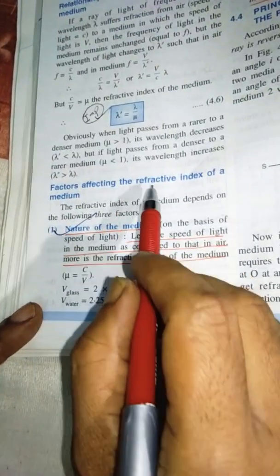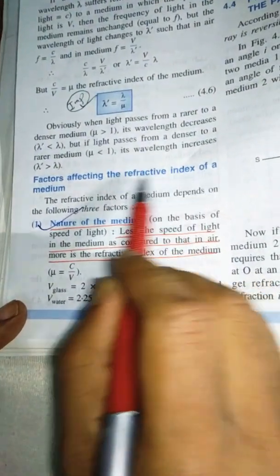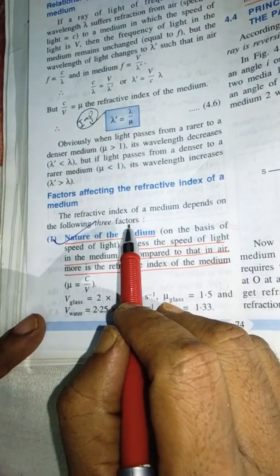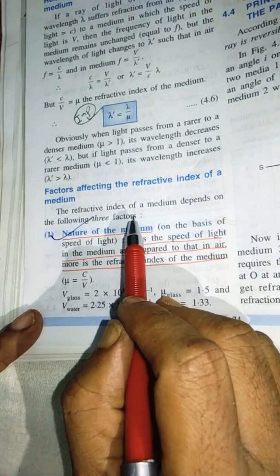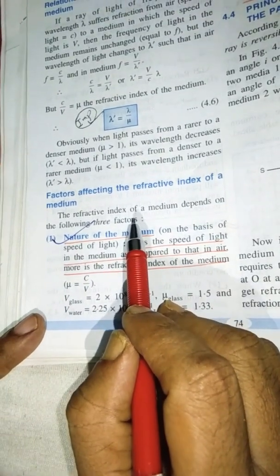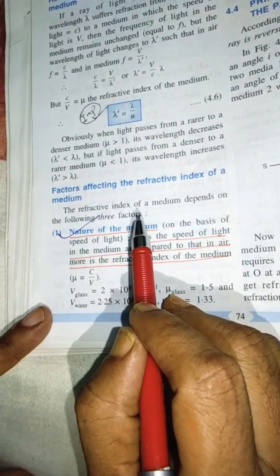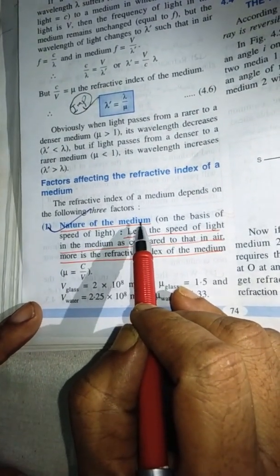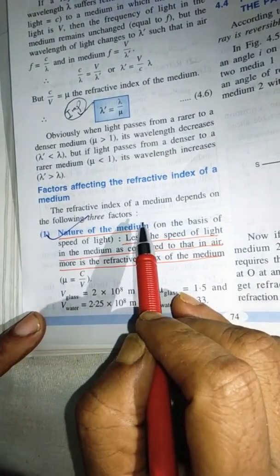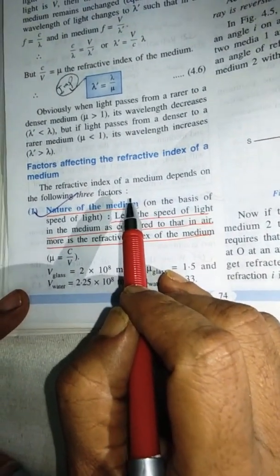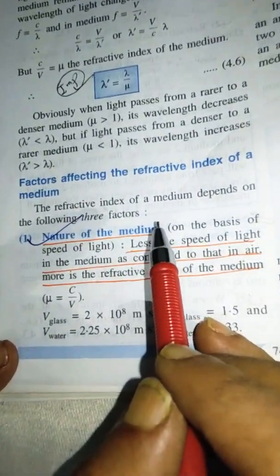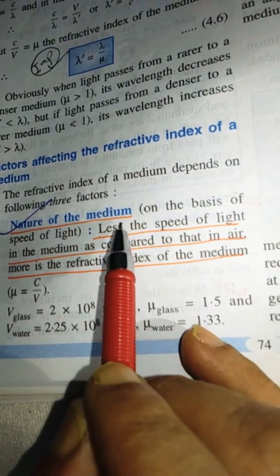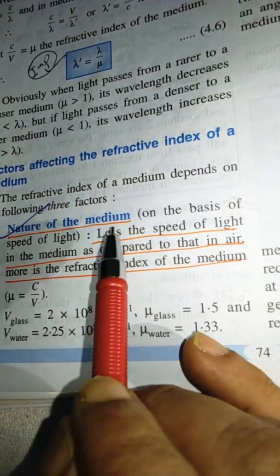Now, factors affecting the refractive index of a medium. There are three factors on which the refractive index of a medium depends. So what are the three factors? Number 1, nature of the medium. Number 2, physical condition such as temperature. Number 3, color or wavelength of light. So first, nature of the medium. How does refractive index depend upon the nature of the medium?